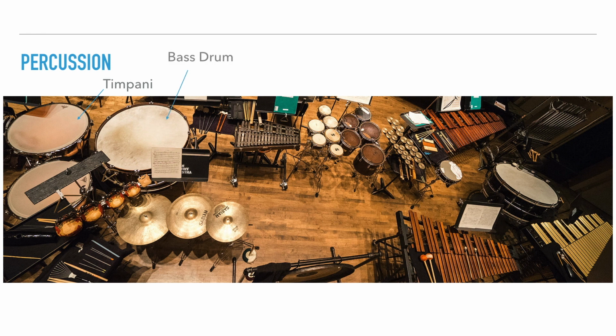Then we've got a bass drum, which is the biggest of all the drums, and it creates a low sound. Then we've got a snare drum, and the snare drum is unique because it has a metal kind of almost coil spring on the bottom, which creates a rough, rattly sound with it.